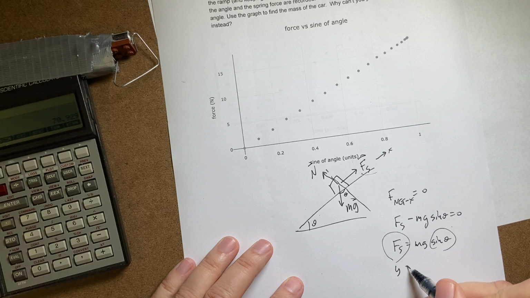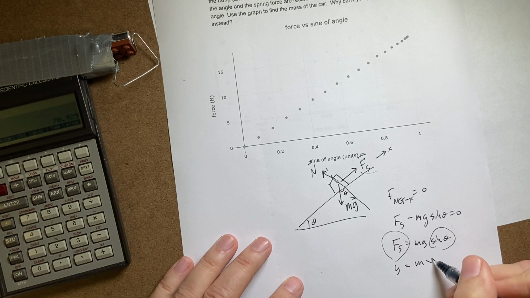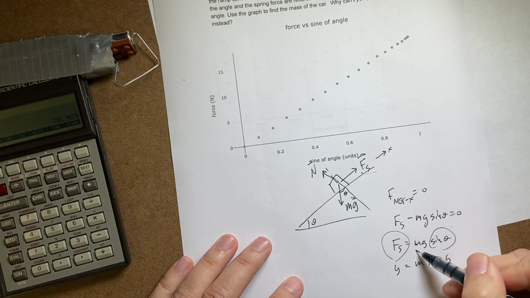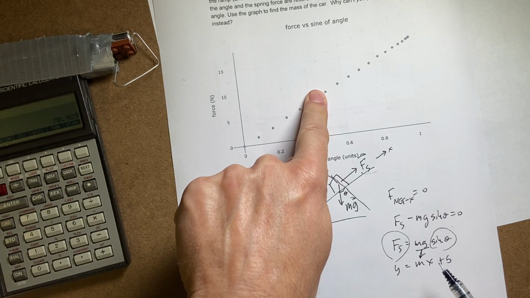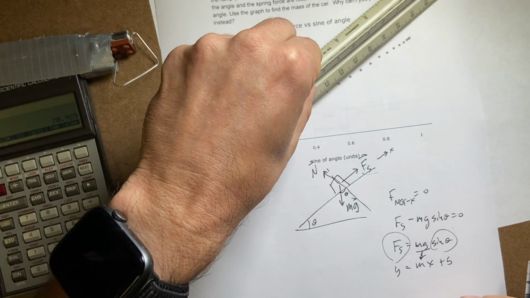So Fs equals mg sine theta, and if I plot this variable versus this variable, this is like y equals mx plus b. So that has to be the slope. If I find the slope of this, it's equal to mg. So let's do that.